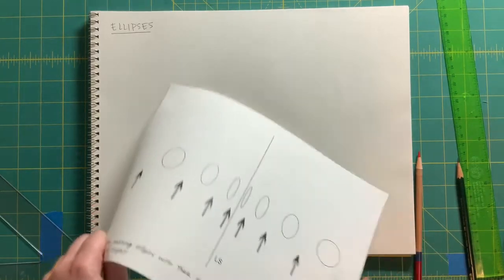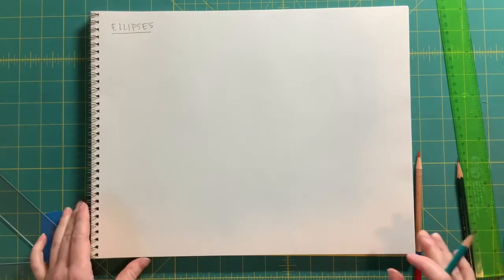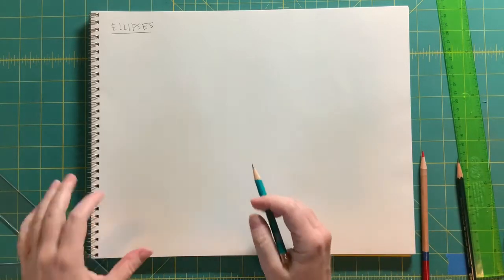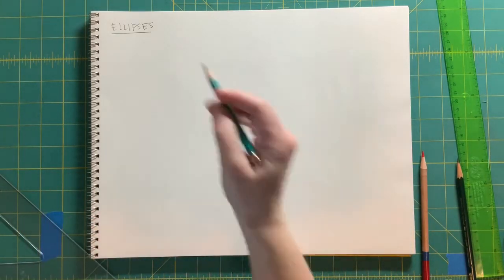So let's take a look then at how we can draw ellipses in a believable way. First of all, I want to start with kind of what we don't want to see, okay?